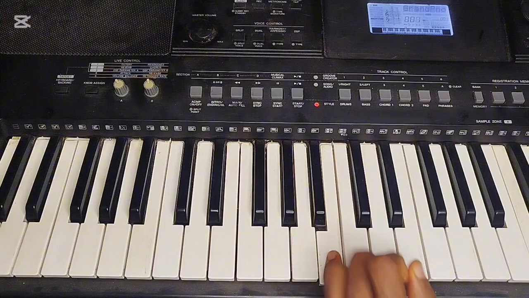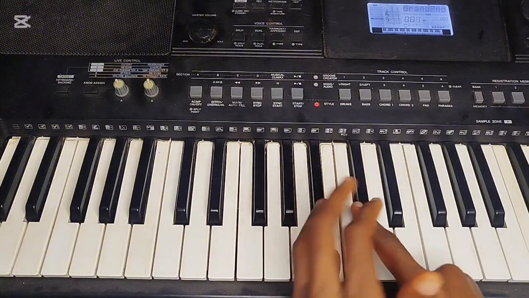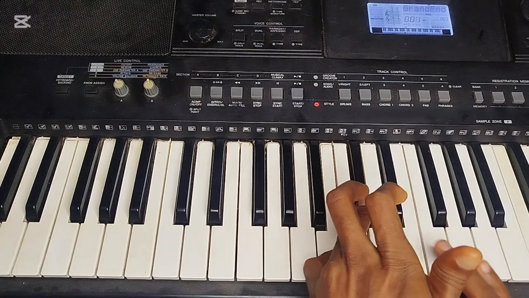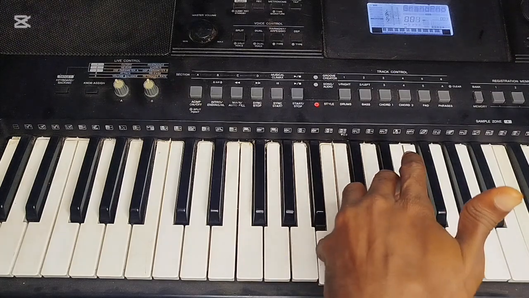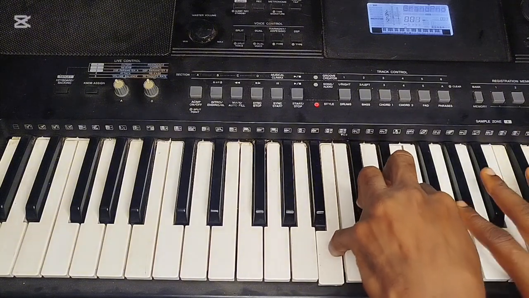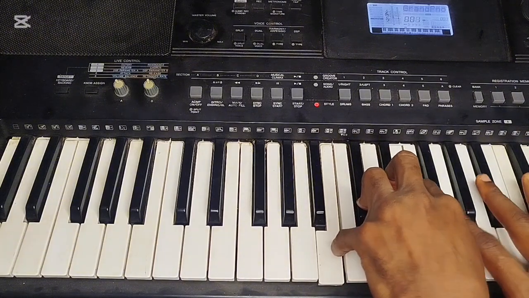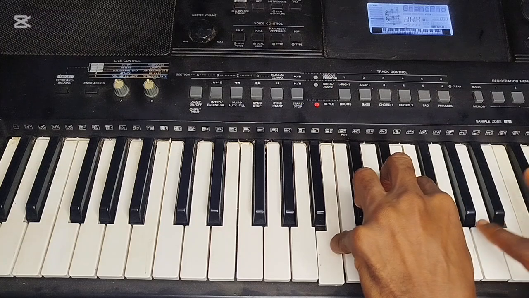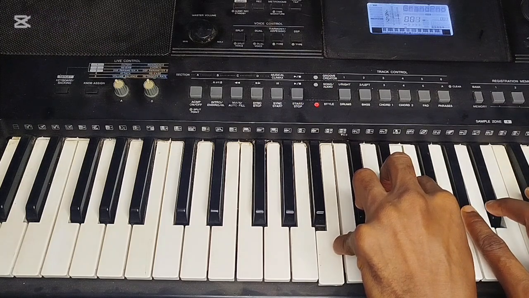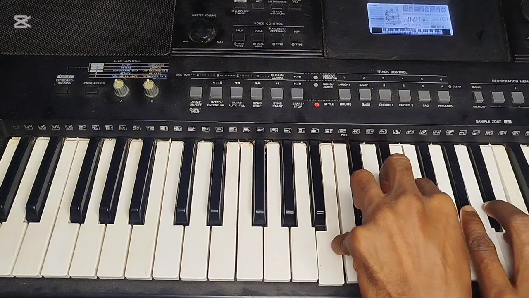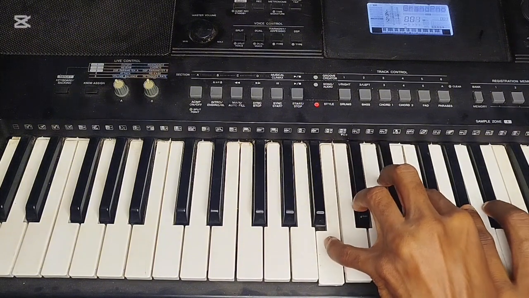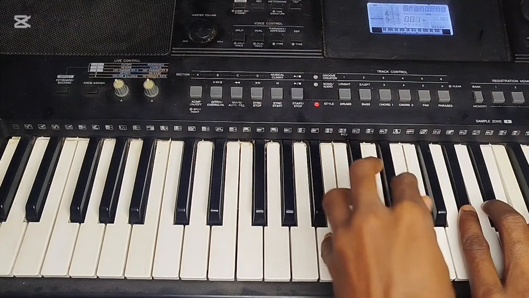Then on your B, see your tone here. 1, 2 is your tone. 1, 2 is another tone. Then your semitone. Hope you're getting it. Then 1, 2 is your tone. 1, 2 is your tone. 1, 2 is your tone. Then semitone. See?